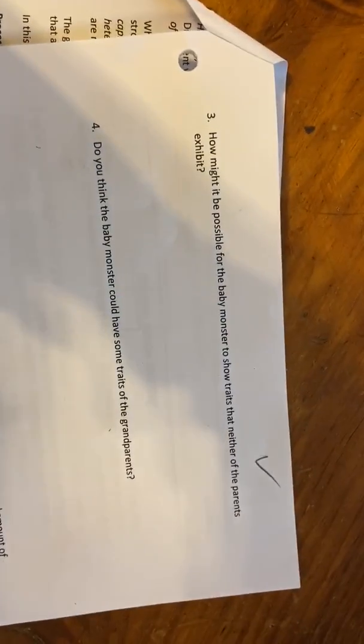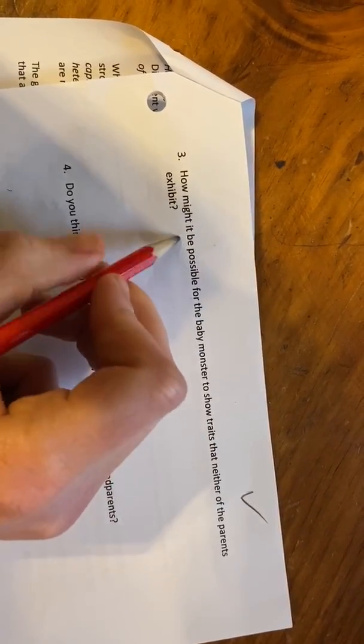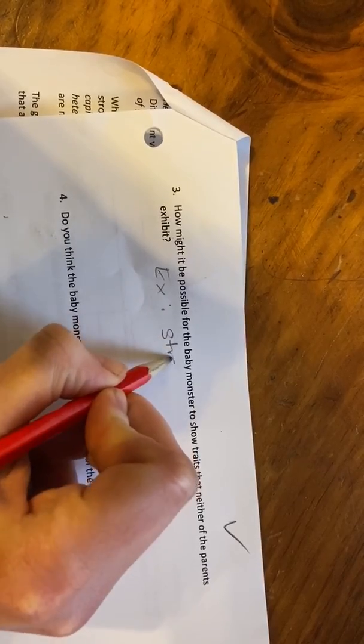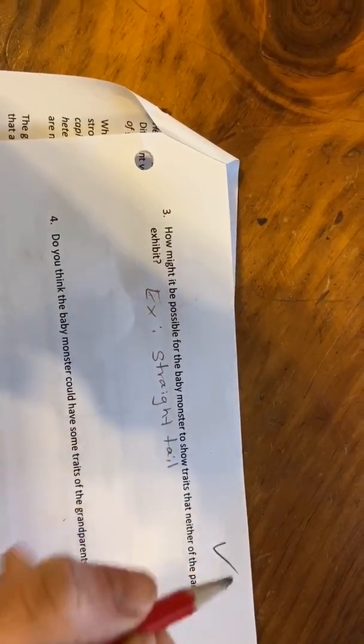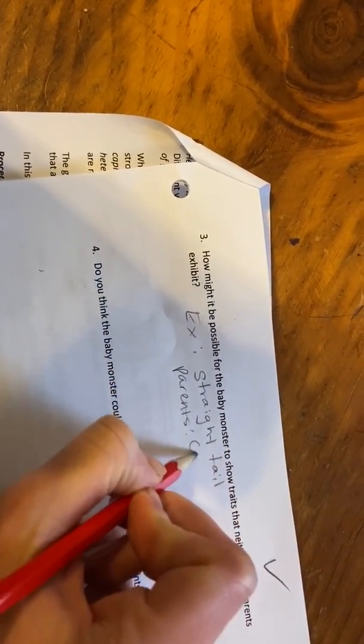How might it be possible for a baby monster to show traits that neither of the parents exhibit? So for example, if your baby monster has a straight tail, which was recessive, and the parents both have curly tails, how is that possible? You need to be able to explain that to me. Number 4, you guys are getting okay.